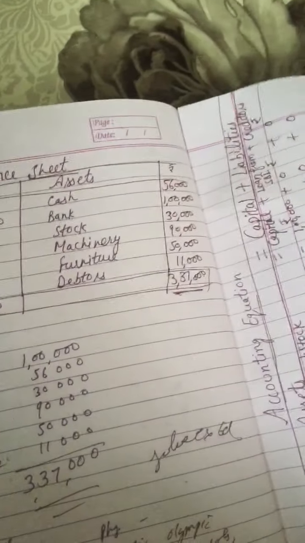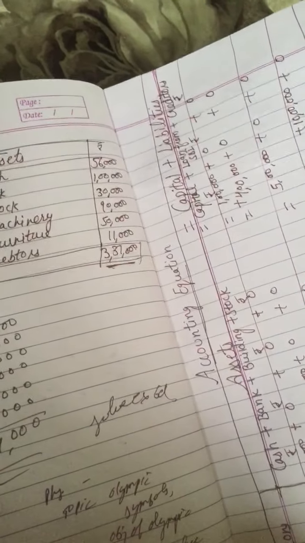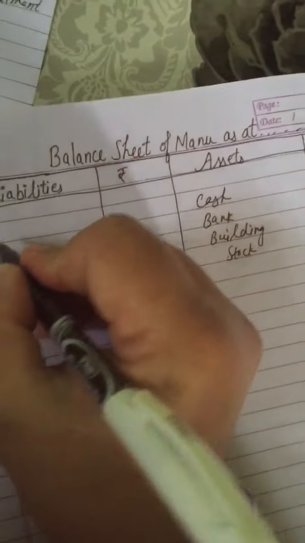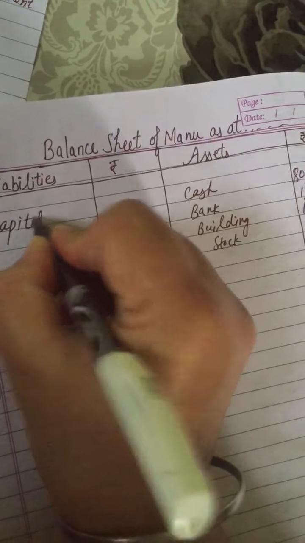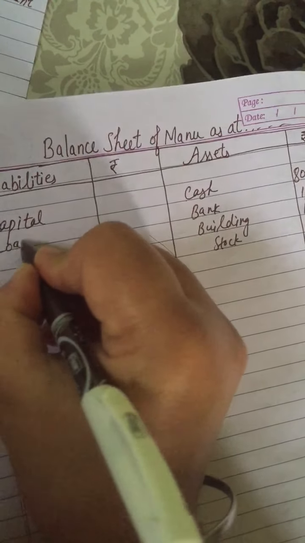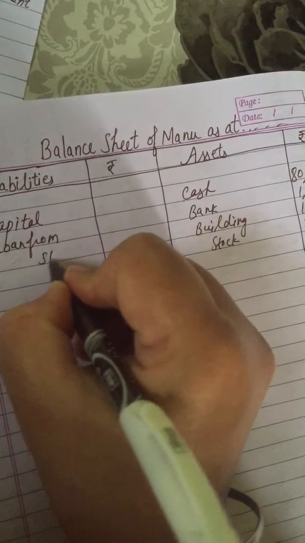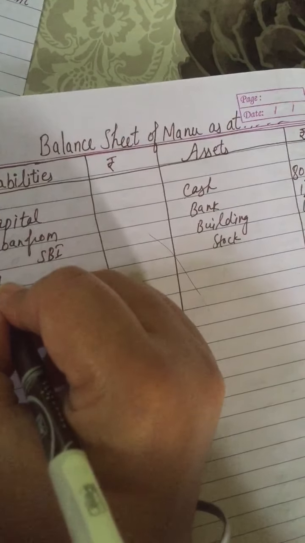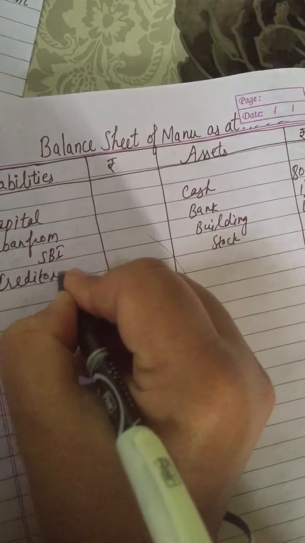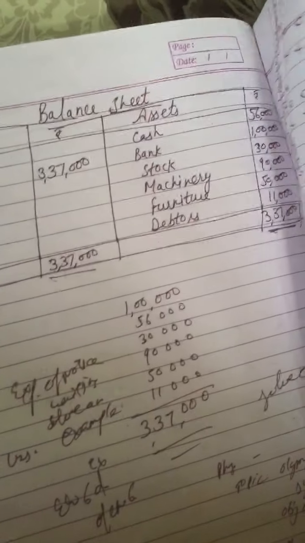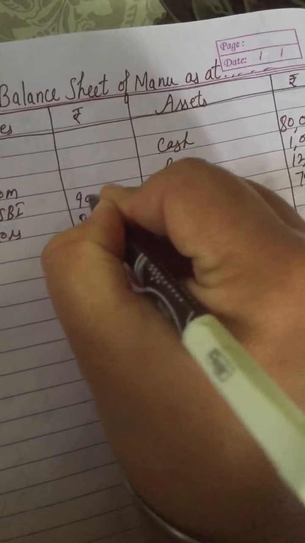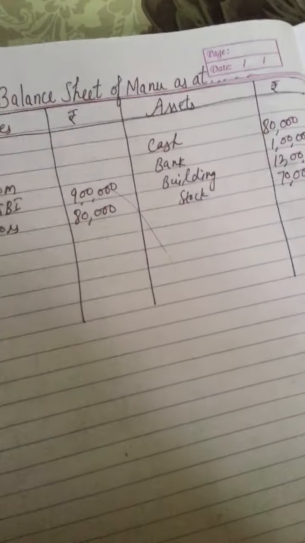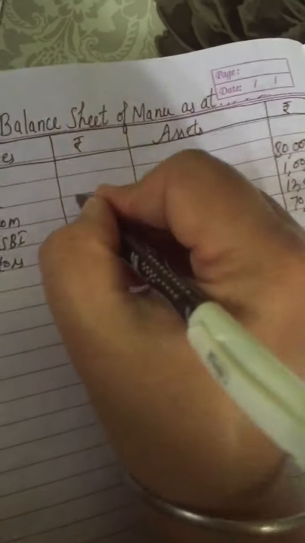And on the liabilities side we have capital, loan from SBI and creditors. Creditors are rupees 80,000, loan 9 lakh and capital is rupees 4,70,000.